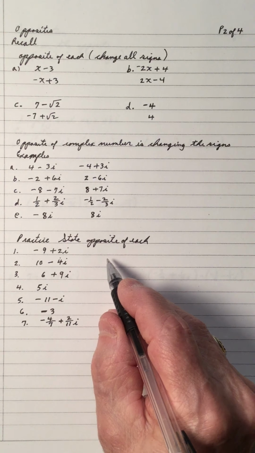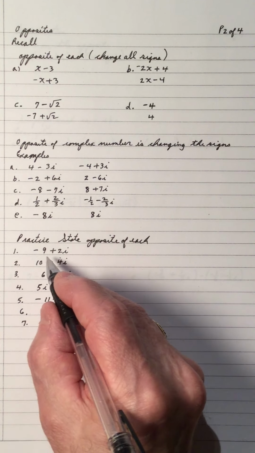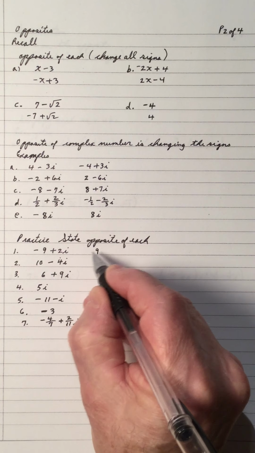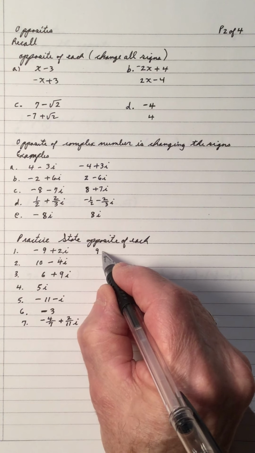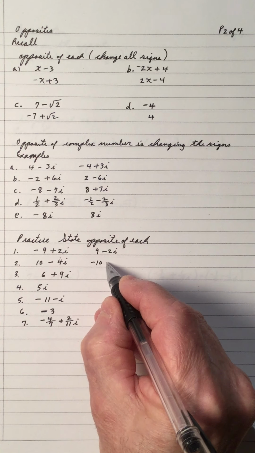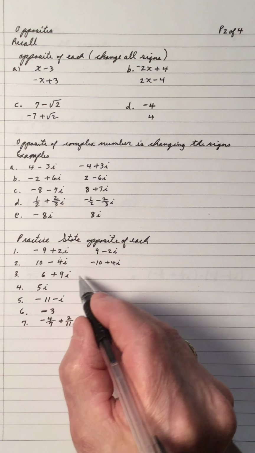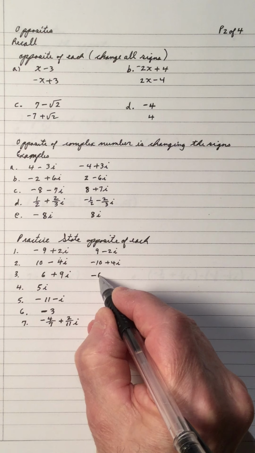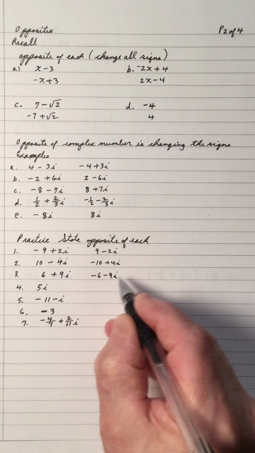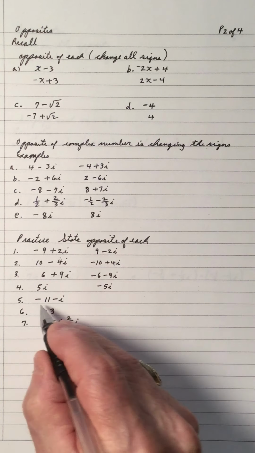Practice. State the opposite of each. Pause your video and see if you get the answers right. The opposite of negative 9 is 9. Positive 2i is negative 2i. Positive 10 is negative 10, plus 4i. Change all the signs when you're finding the opposite. Negative 6 minus 9i. Positive 5i is negative 5i.